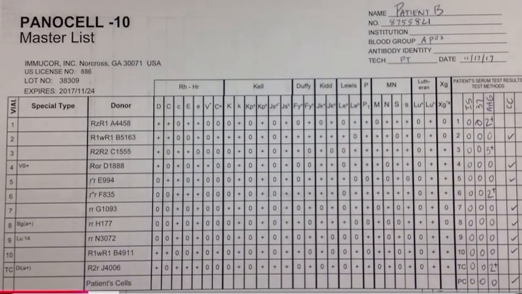So why do we have differing strengths? There are a couple reasons why we can find ourselves in this situation. One is because of the effect of dosage, that if we have a homozygous antigen expression, it's going to be stronger. Maybe it's going to show a 3+, and if we have heterozygous, it will be weaker, and it's a 2+. Or we may be looking at a situation where there's more than one antibody present.